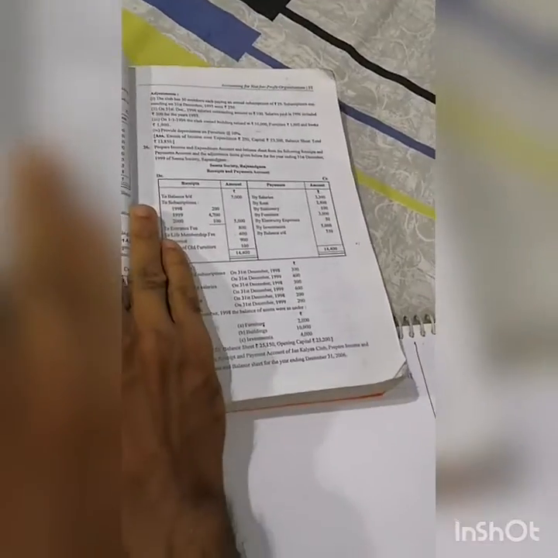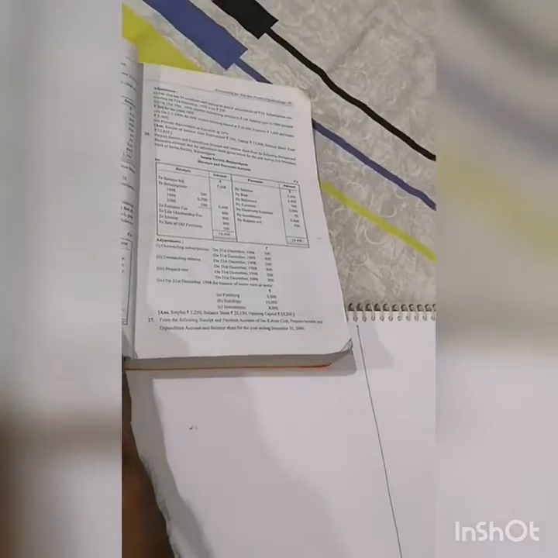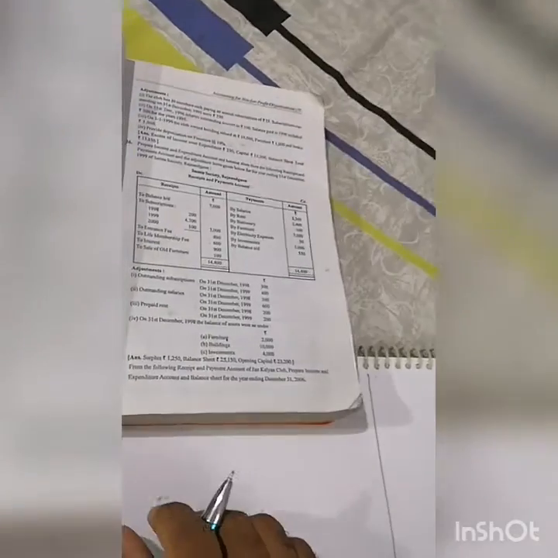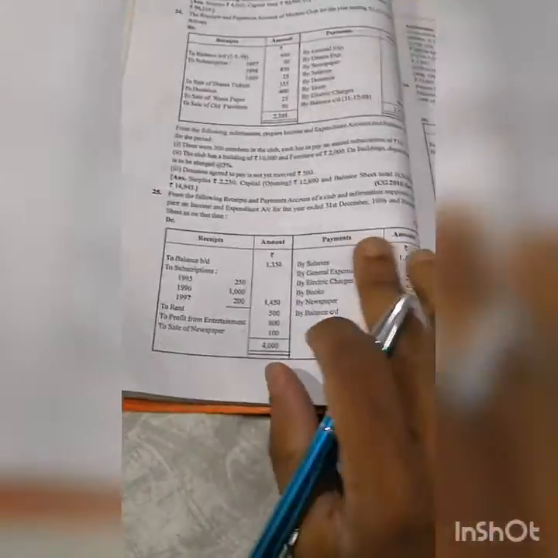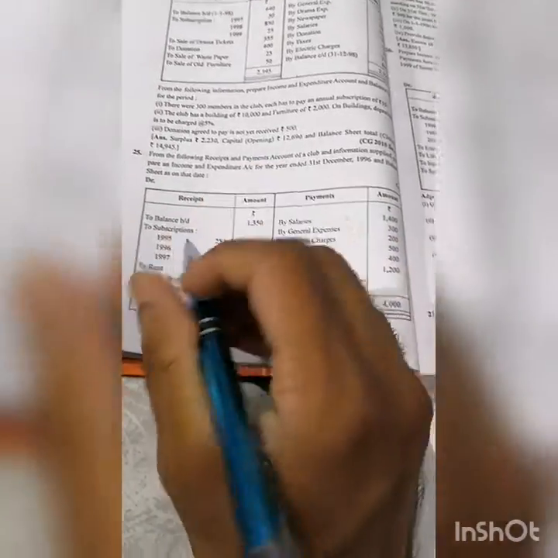About the different subscriptions, how the subscriptions change according to the question, and how you can solve it. So I am picking up the question number 25 from the book. So this is the question. I will just read the subscription.